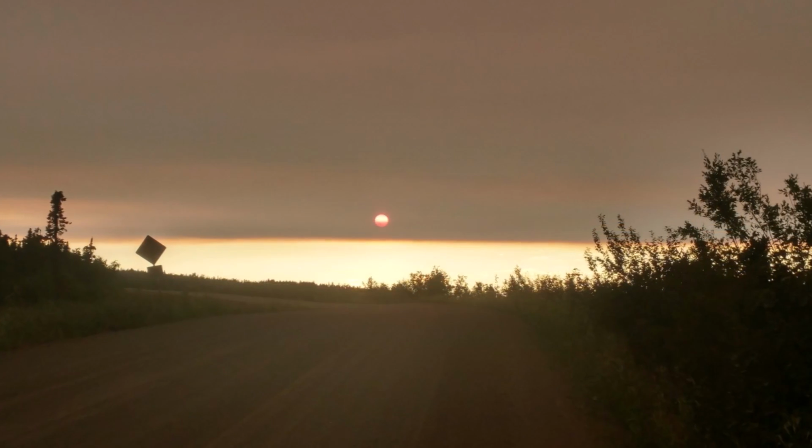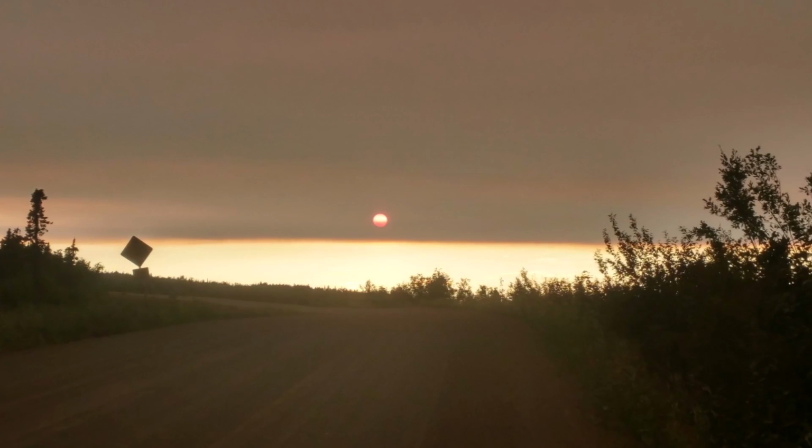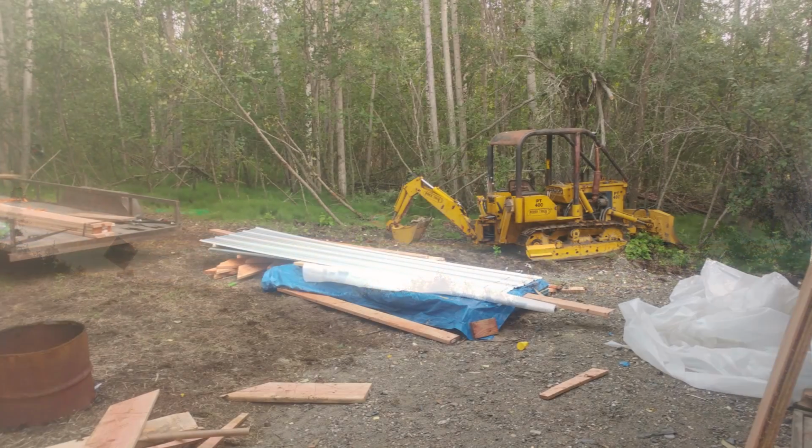Well, it's been a great little 2-day holiday, but that midnight sun is burning, so let's get back to work. That's actually a midnight sun at 2 in the morning.